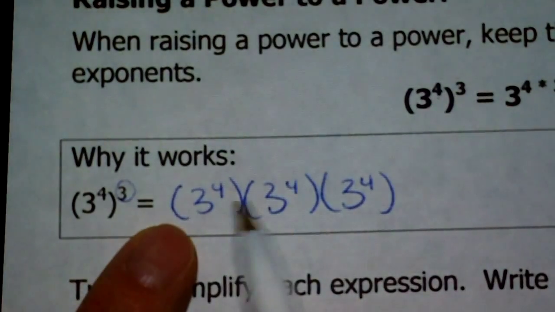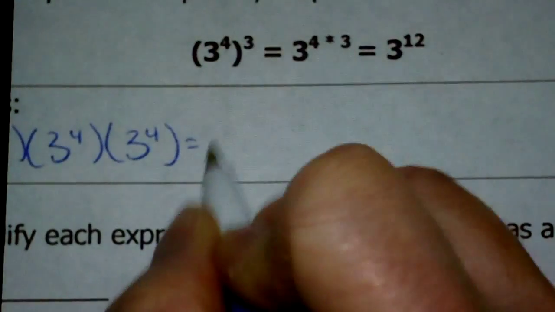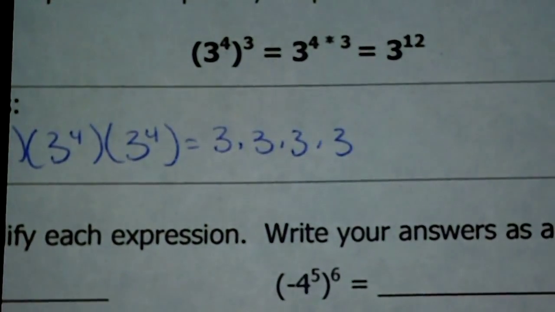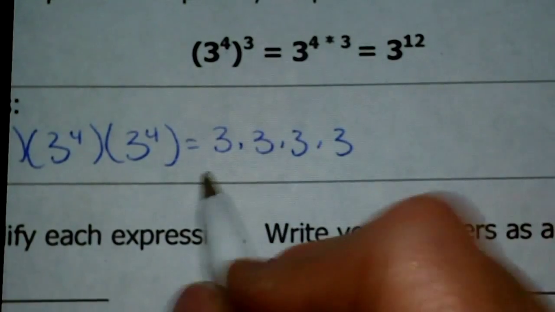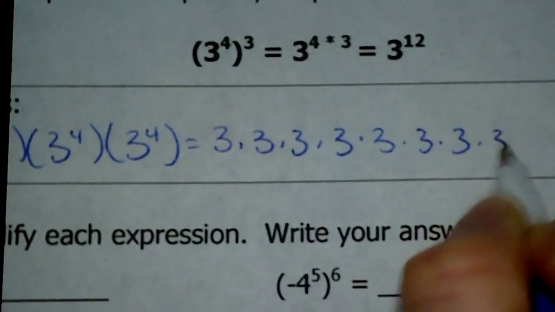If you have 3 to the 4th power, doesn't that mean that you have 4 3s? Right? So this represents your first 3 to the 4th power. And now I have it again. I have 4 3s. And now I have it again. I have 4 3s.